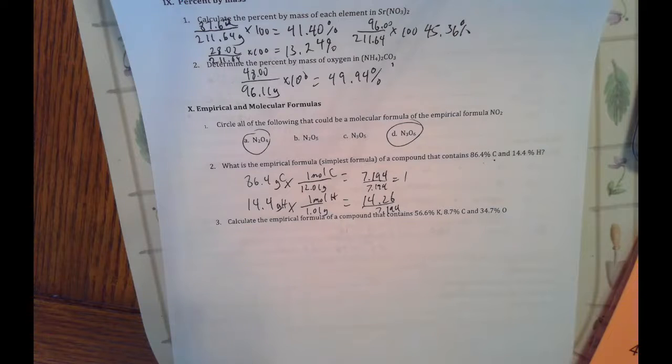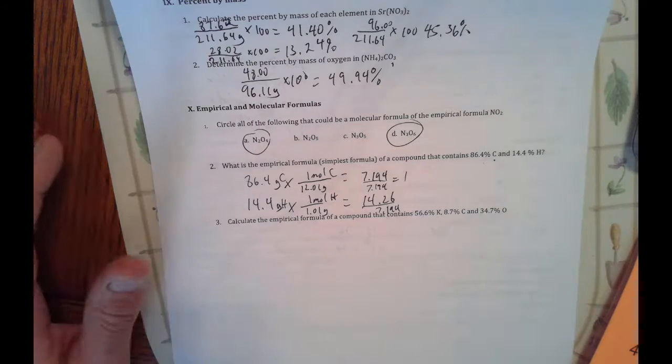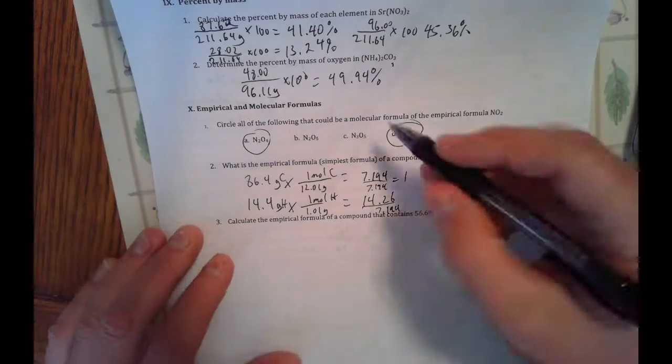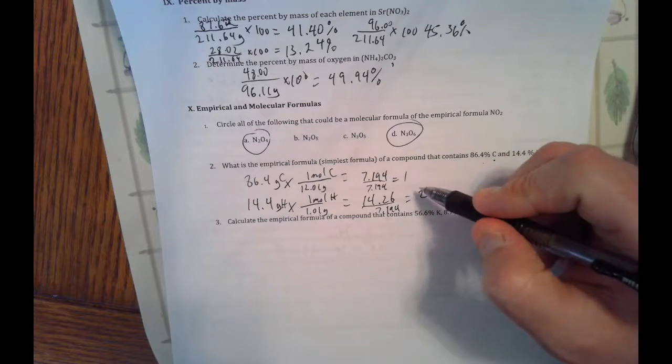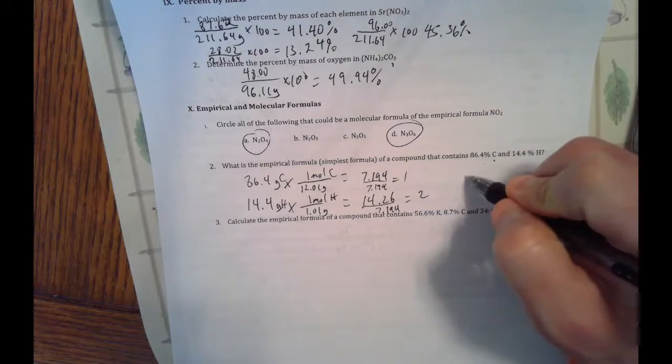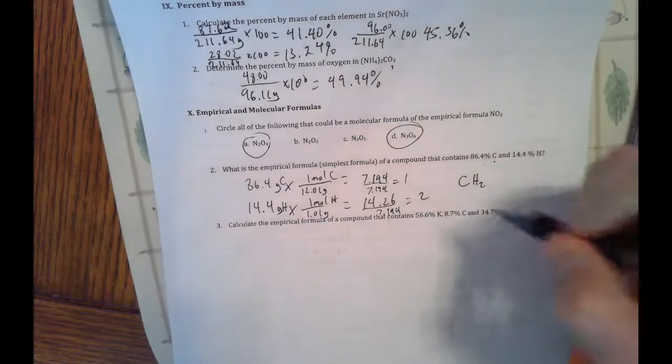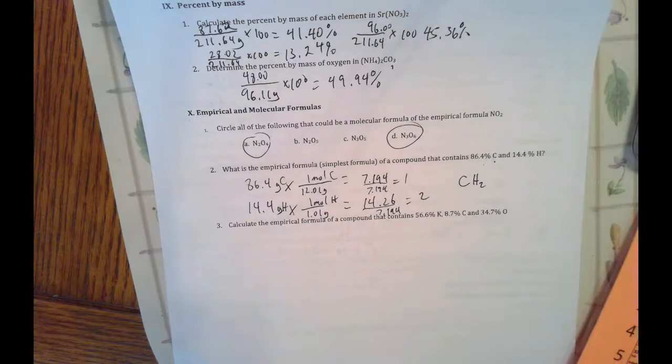14.26 divided by 7.194. The answer is about 1.9822. Still not over it. So that is a 1 to 2 ratio. The 1.9 will round up to 2. And then we will get CH2. That is the empirical formula of that.